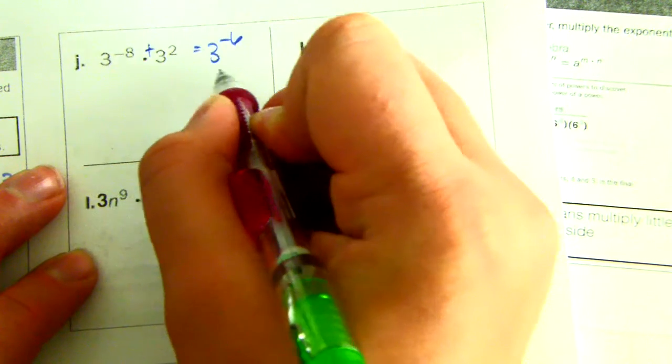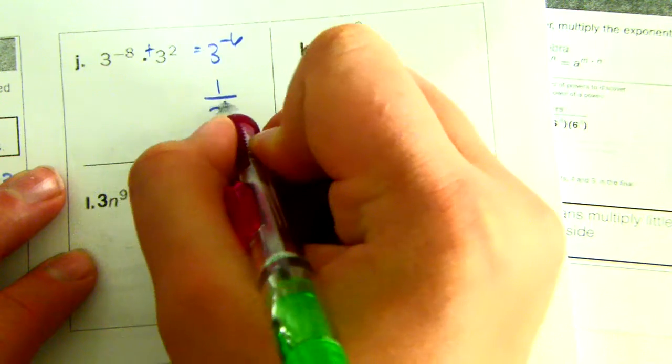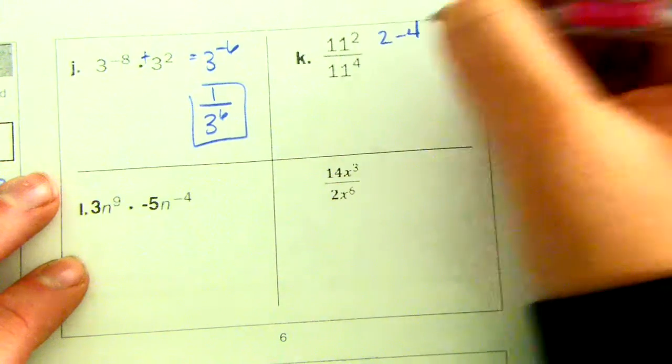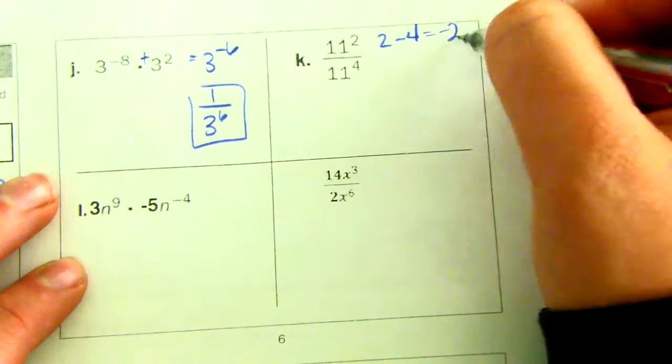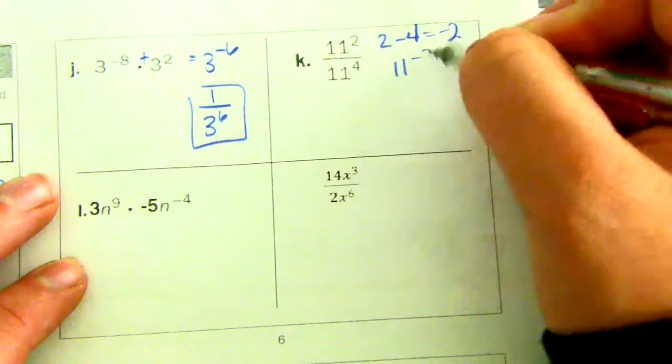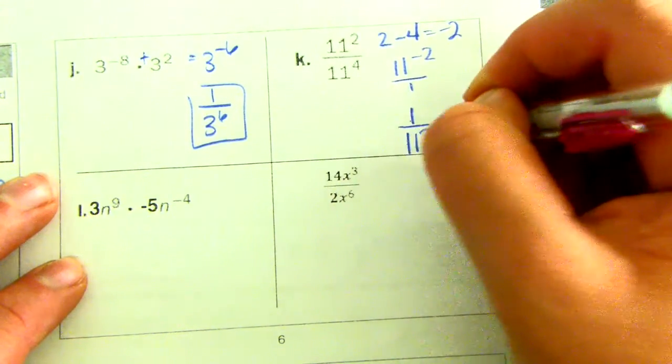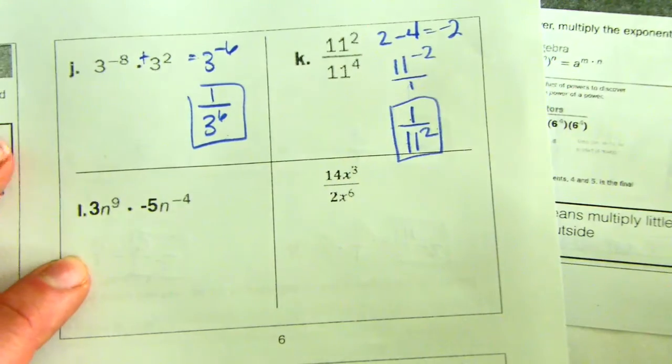Moving over to slide 6, just adding negative 8 plus 2 equals 3 to the negative 6. That's not happy, it's negative, so we move it to make it happy and be positive in the denominator. 2 minus 4, since a division problem, is negative 2. So this would be 11 to the negative 2. It's negative, it's not happy, so flip it. 1 over 11 squared, or 1 over 121.